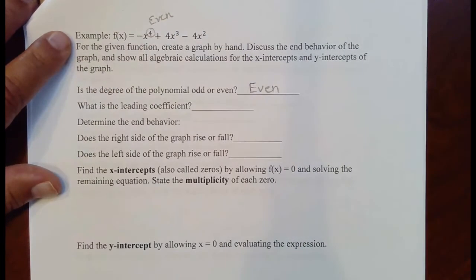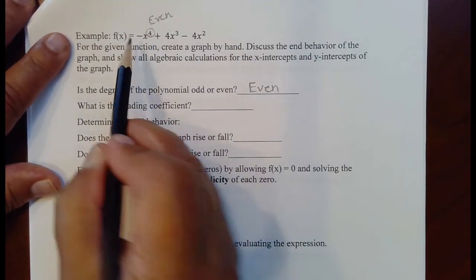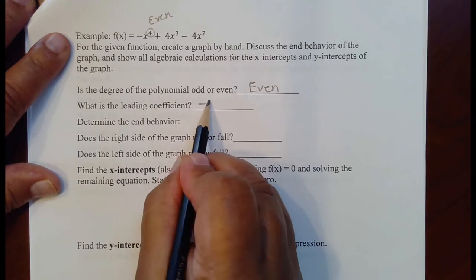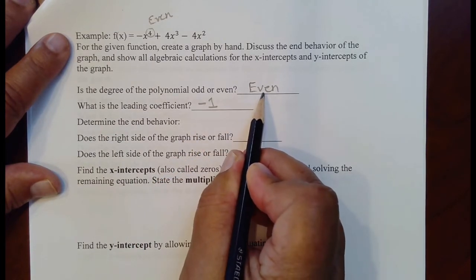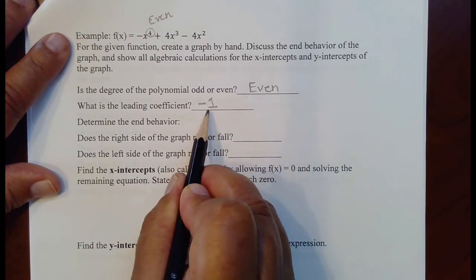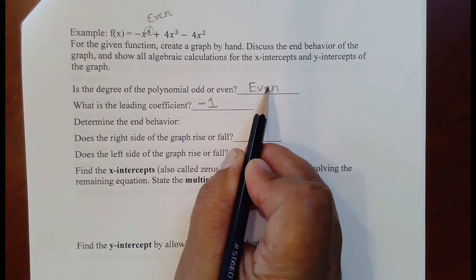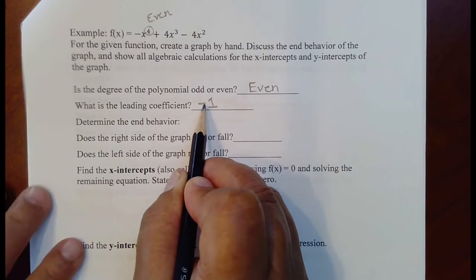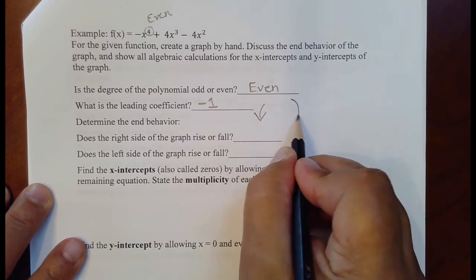So you just answered these next two questions. What does the right side do? It falls. What does the left side do? It also falls. What are the x-intercepts? You find them by letting y be equal to 0 in the function that you started with. So using this function and replacing this with 0, copying what I have on the right-hand side.